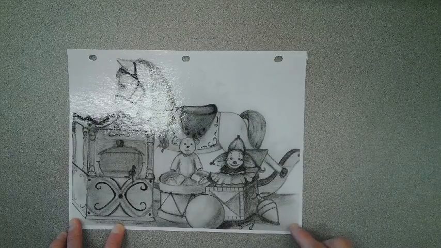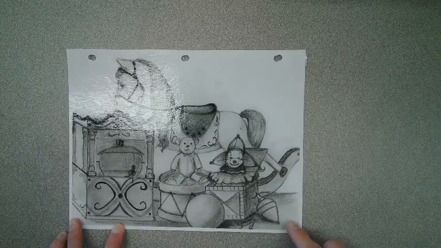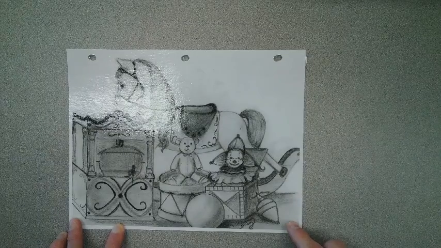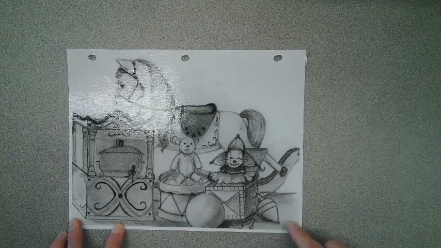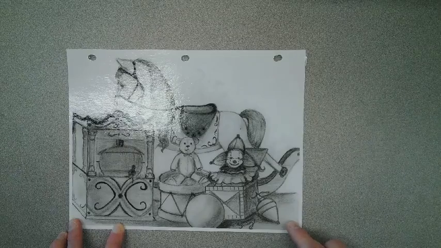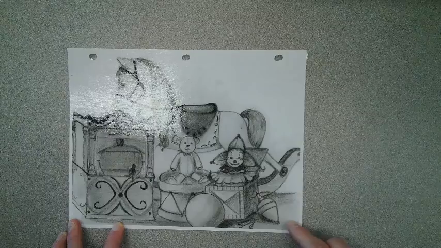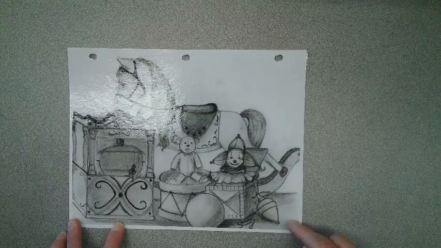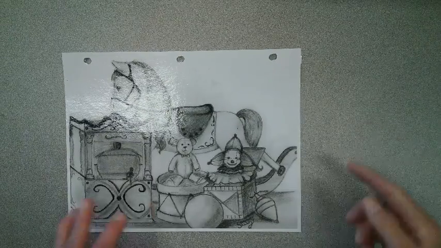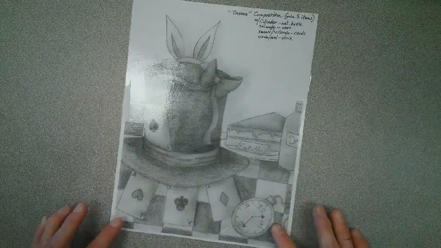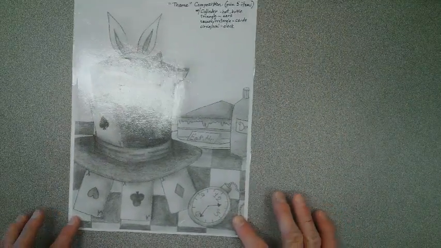Really excellent example of capturing items of different shapes. All the shapes are represented. The shading is wonderful. She has darks, middles, and light shading and tons of detail. Excellent job. Here's another one that uses the Alice and Wonderland theme.